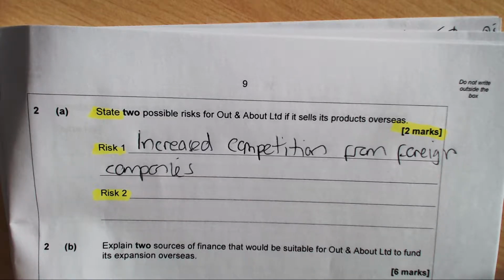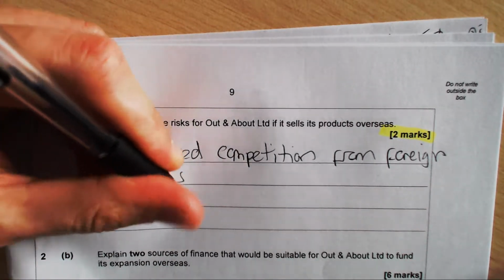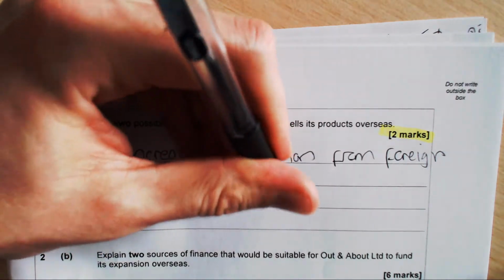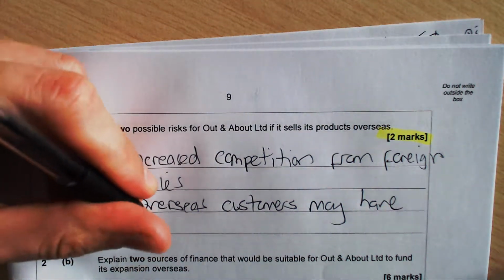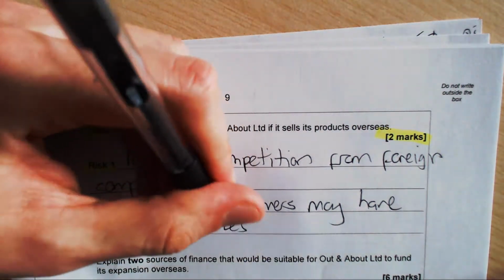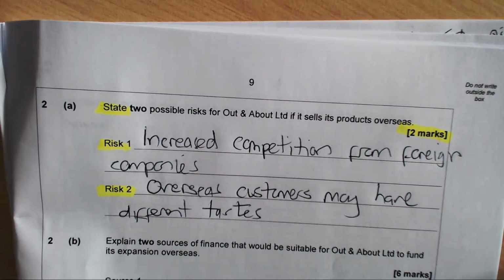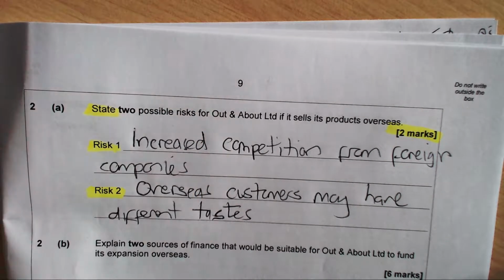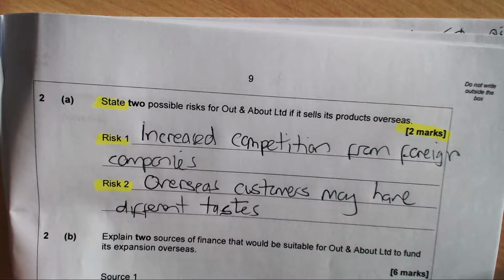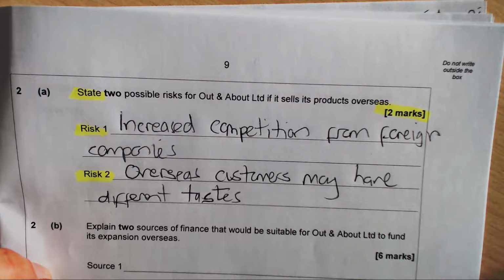Okay, second mark. You could do things like, I suppose you could do things like exchange rates, etc. on this. I would go for overseas customers may have different tastes. And that's one of the biggest issues with trying to sell abroad: do you know that they're going to have the same demand for the products that people in the UK do? But there's a few different things you could do. You could do a language barrier. You could have done, say, exchange rates and the problems of that. You could do things like tariffs and import and export taxes. So all sorts of answers, but that's more than sufficient. Again, don't over answer these. 2 marks is 2 marks. State the point, move on.